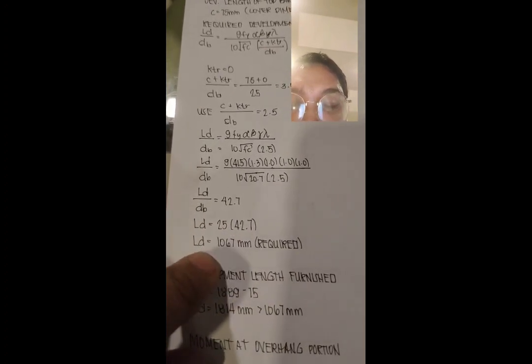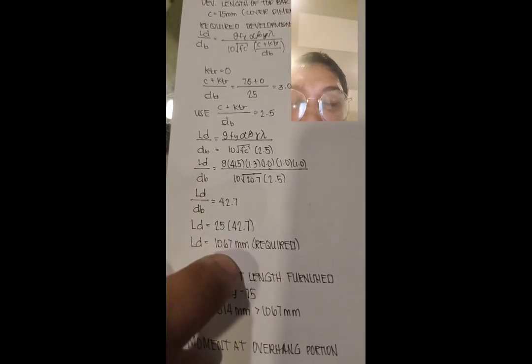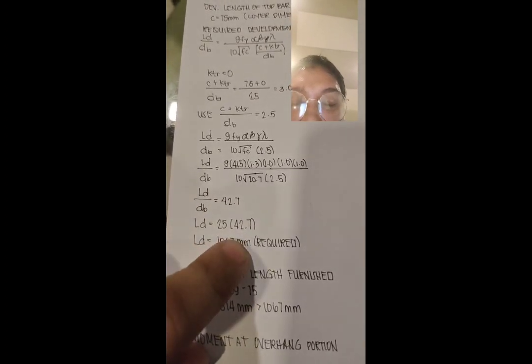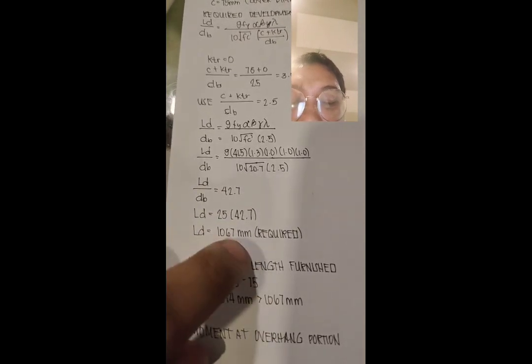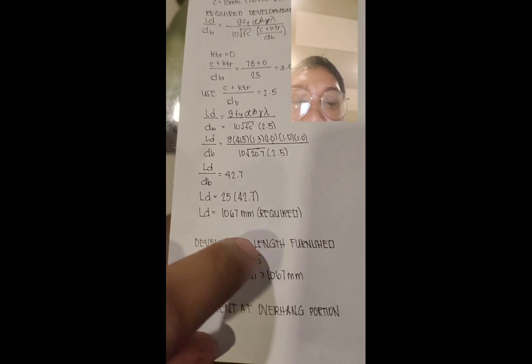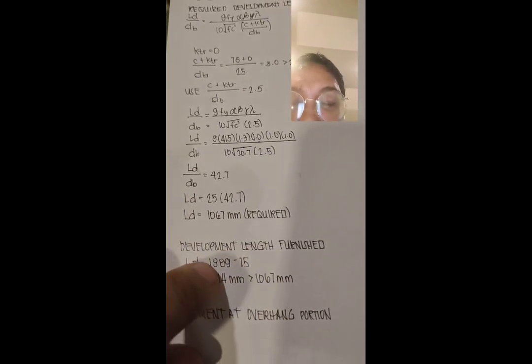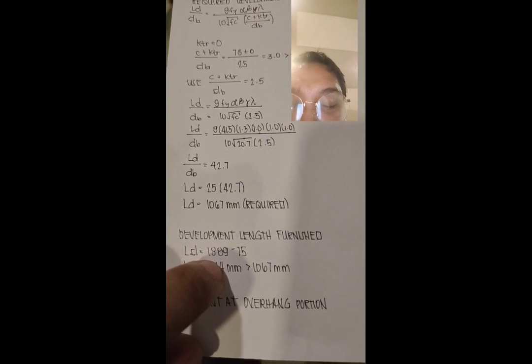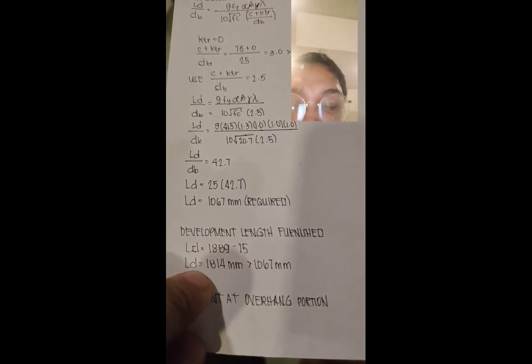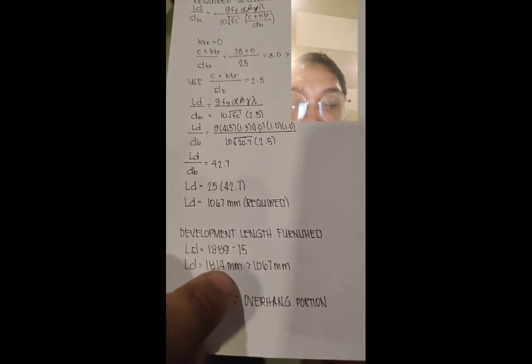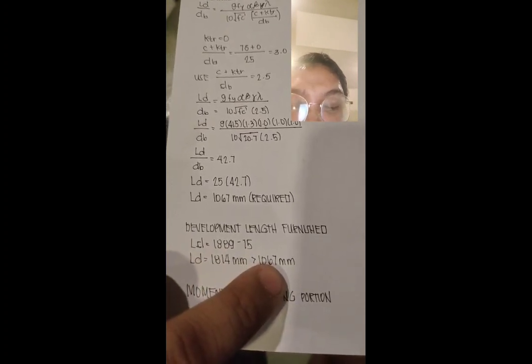Now, to get the LD, we have yung DB natin kanina na 25 times 42.7. So, LD natin is 1067 millimeter. So, therefore, it is required development length. Furnished is LD is equals to 1889 less 75. Therefore, mas mataas tong value na to kaysa sa 1067 na to.